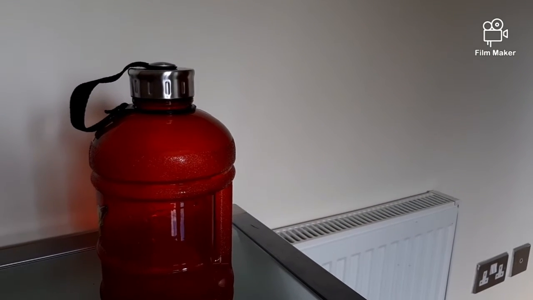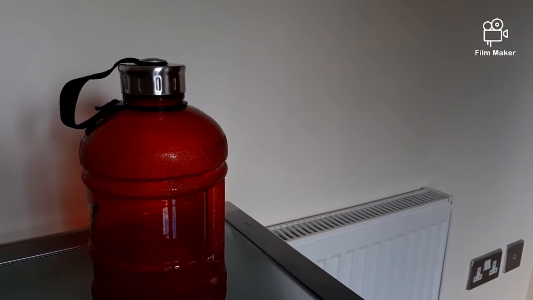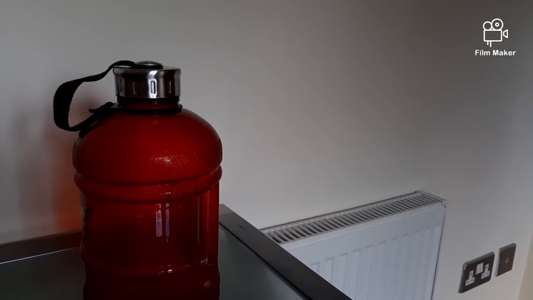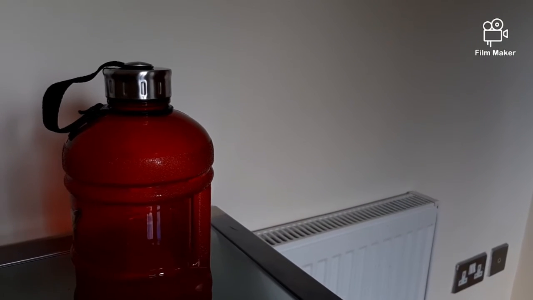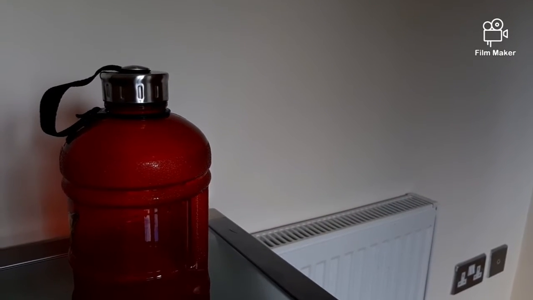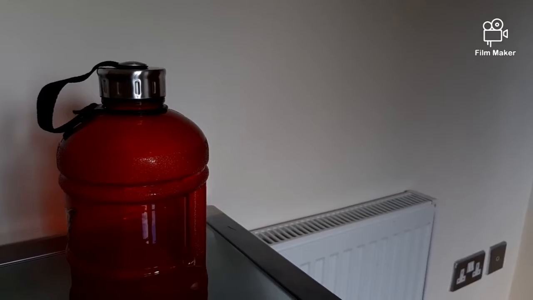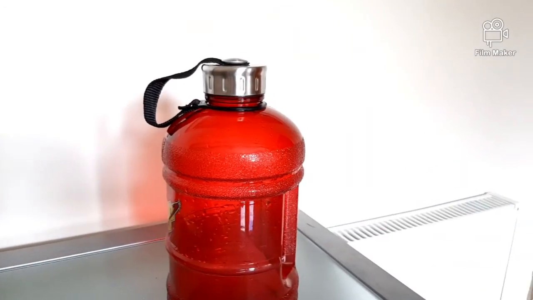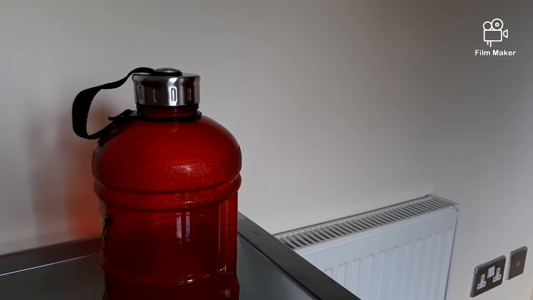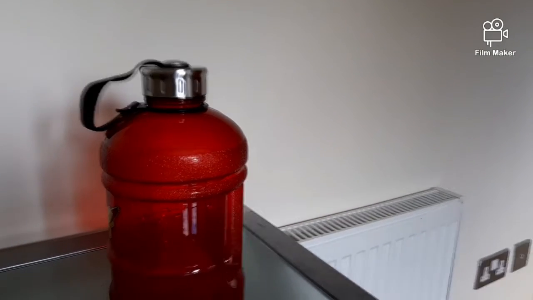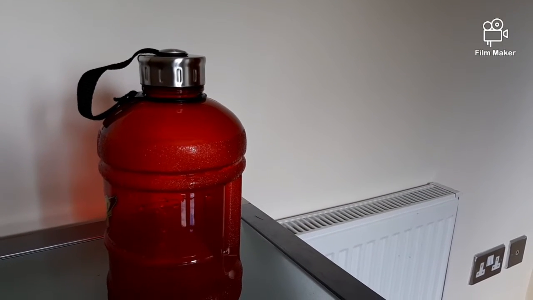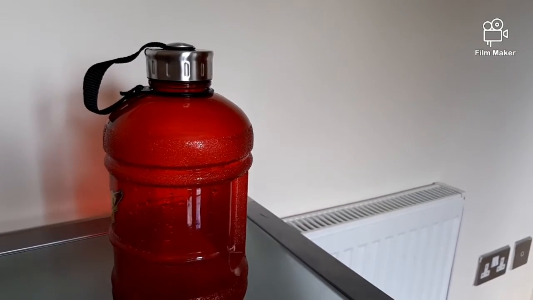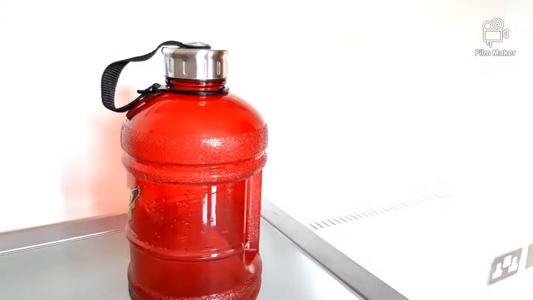So for this example, I'm going to be using my water bottle and my radiator. As you can see, everything is pretty much in focus now. But obviously, if you want one particular thing to be more in focus, you can just easily use your camera to focus on that particular object, or you may need to change your camera settings to focus on the particular object. So first of all, I'm going to focus on my bottle.